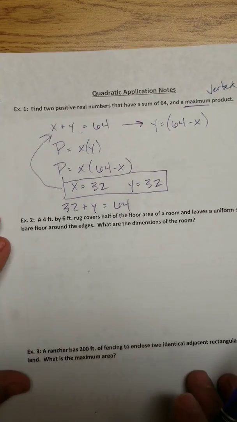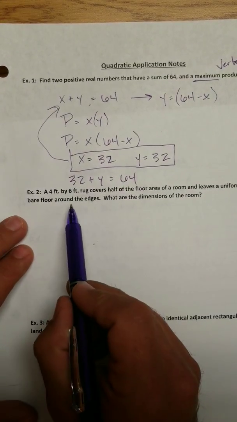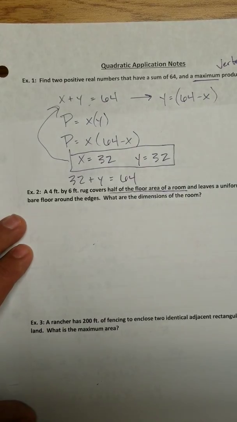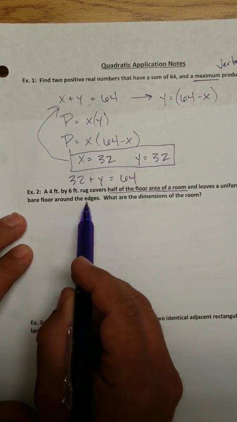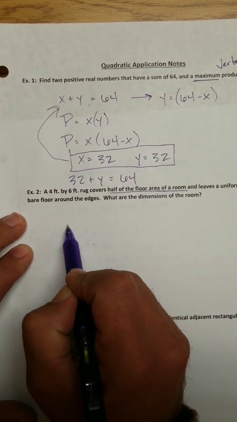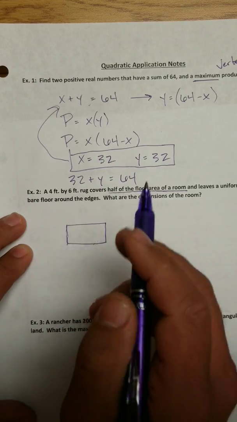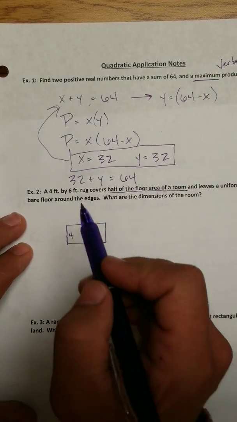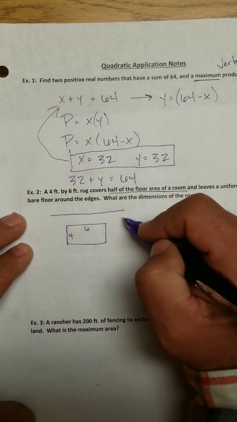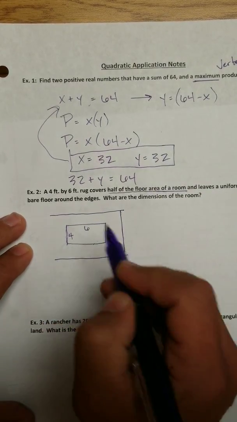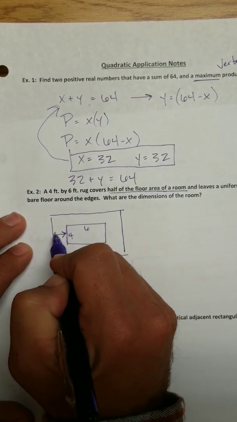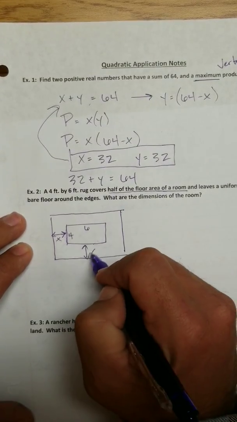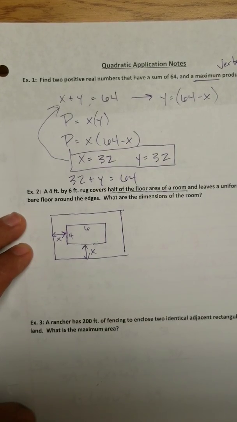Okay, look at the next one here. You have a 4x6 rug, which covers half of the floor area of a room and leaves a uniform strip of bare floor around the edges. So we've got this little rug here, 4x6, which is an area of 24 square feet. And then the room is going to be a uniform width. By uniform, they mean that this distance here is X. Same with this distance over here, same with this distance here and up here. Everything's X all the way around.